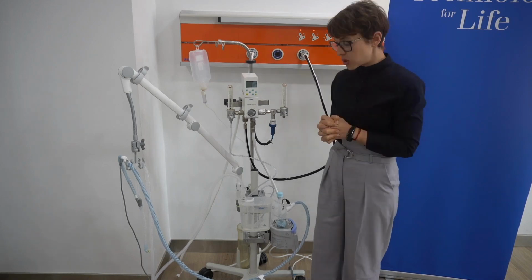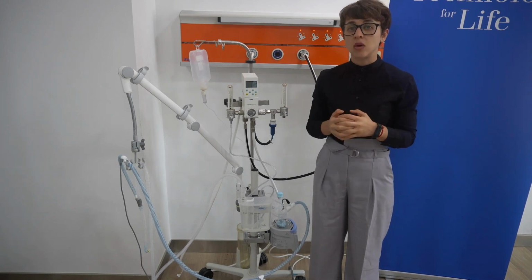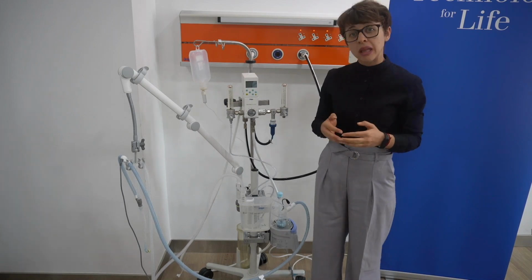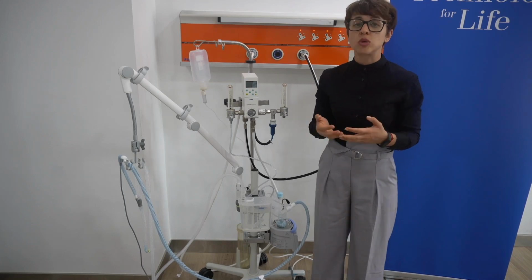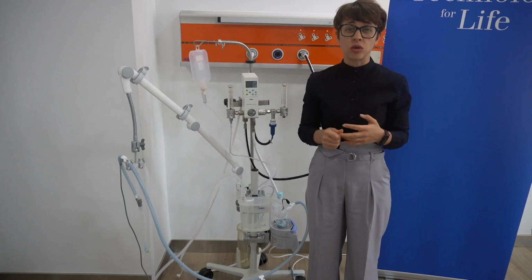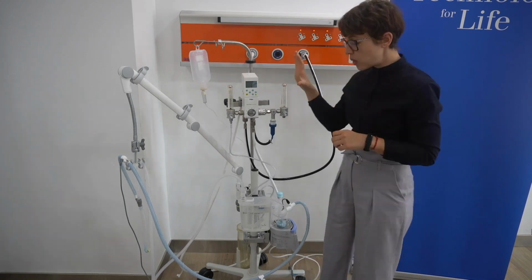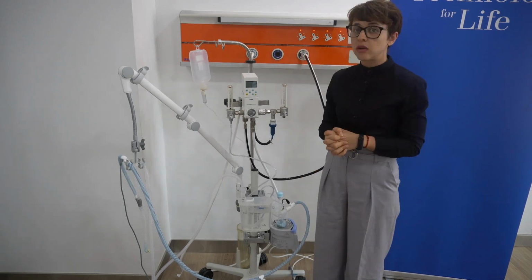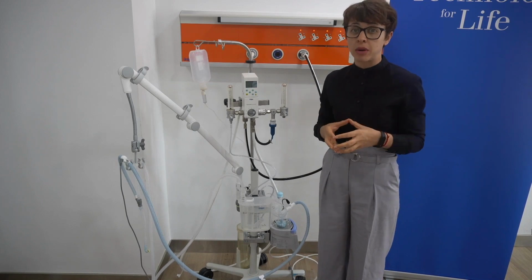So we're quite happy about it because we know that the main goal of the Melinda and Bill Gates Foundation is to support the developing countries, and we as a company also want to support the developing countries with technology that is easy to use and that requires very limited resources. So as I mentioned, this is the overall standalone solution for delivery of the Bubble CPAP therapy.